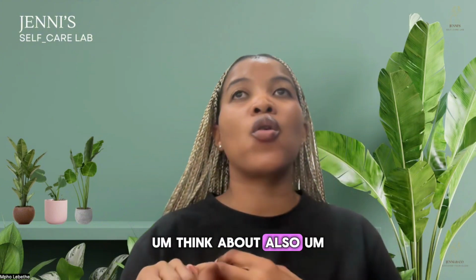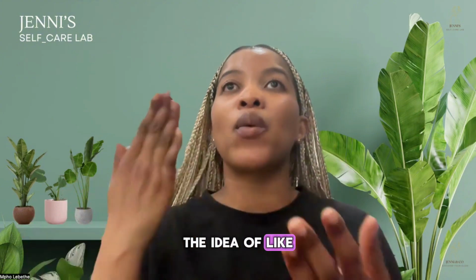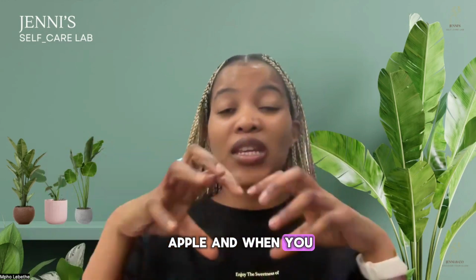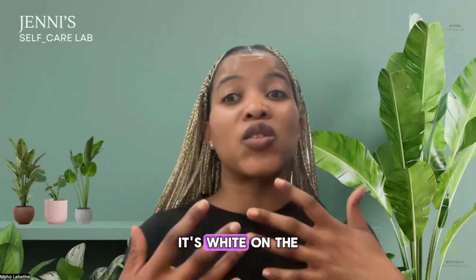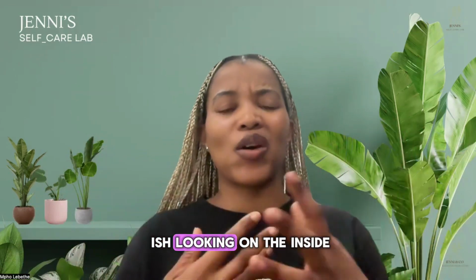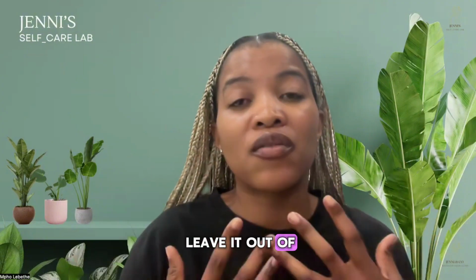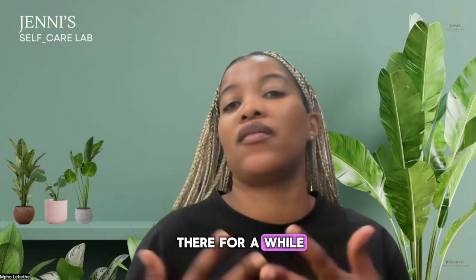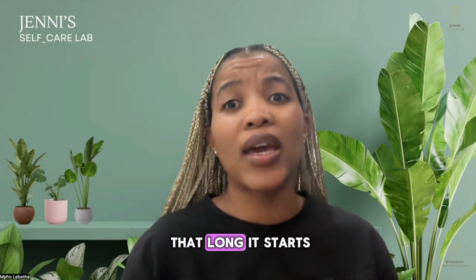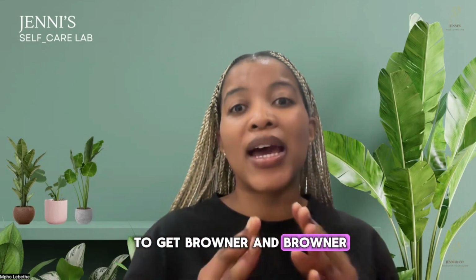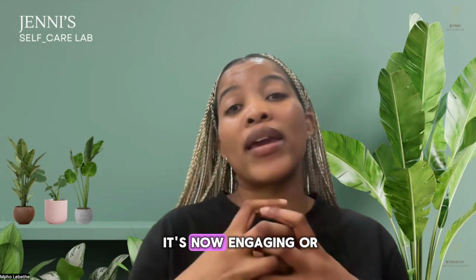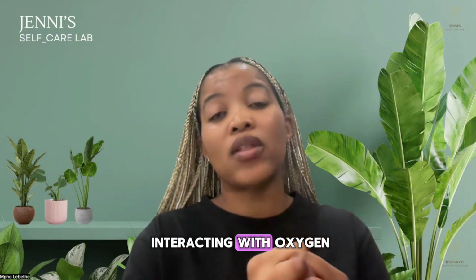Think also about when you cut an apple. When you initially cut it, it's great, white or whitish looking on the inside. And then if you leave it out of the fridge and just sitting out there for a while, a few minutes even, it doesn't always take that long, it starts to get browner and browner. It means that it's now interacting with oxygen.